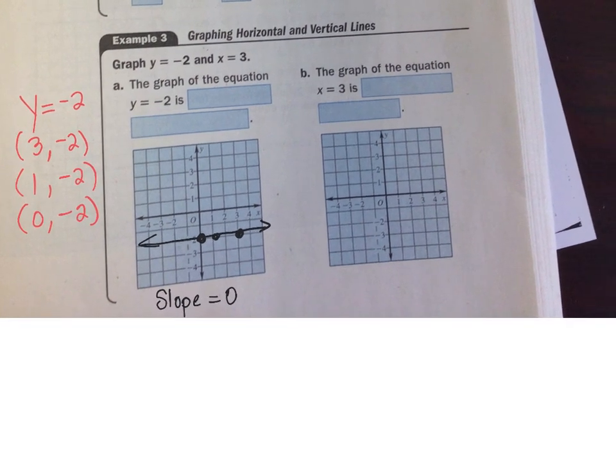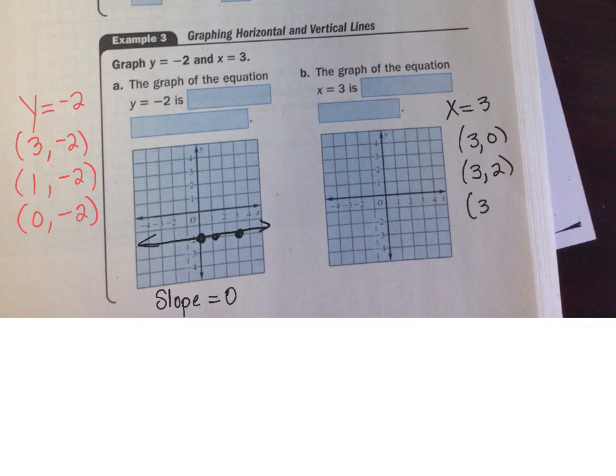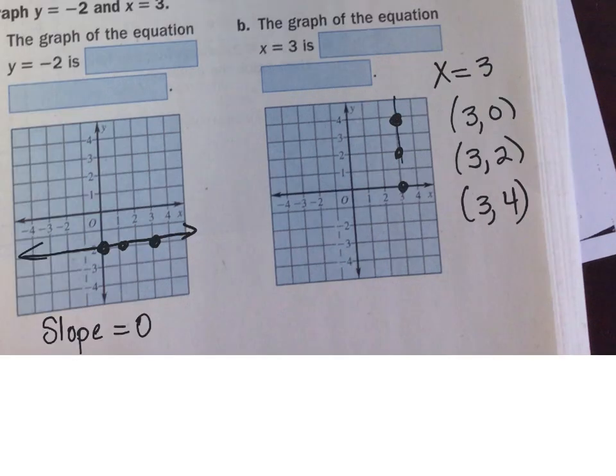Okay, the next one is x equals 3. Notice that there is no y here, right? I don't care what you use for y. Every x has to be what number? So I'm going to pick 3, 0. 3, give me another y. 2. Give me 3 and give me another. 4. Plot those points. What line is that? What's the slope of a vertical line? Undefined.